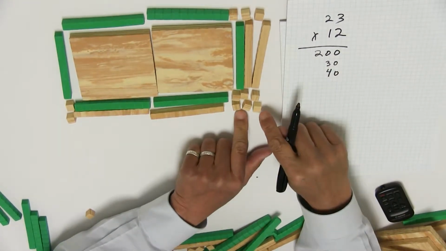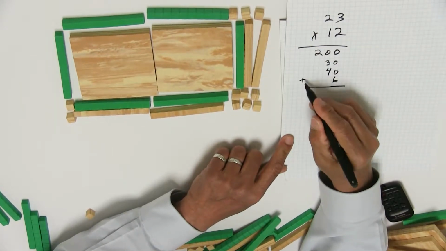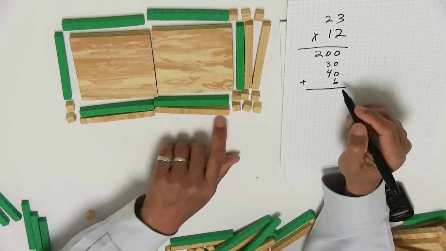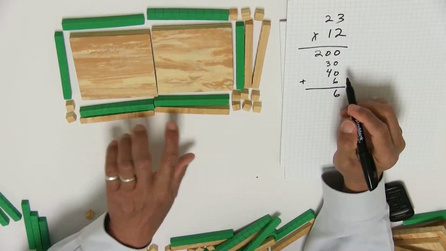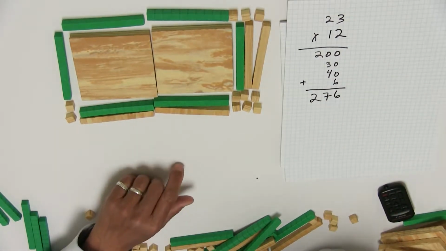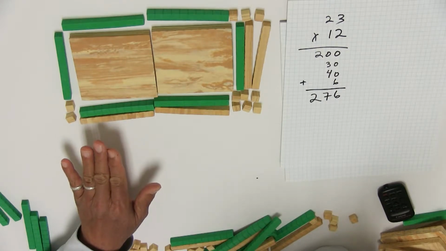And this over here is 6 ones. That 3 times 2. So now I can just add these up together, and I see I have 6 ones, I have 7 tens, and I have 2 hundreds. Okay, that might be one way how one group might keep a written record.